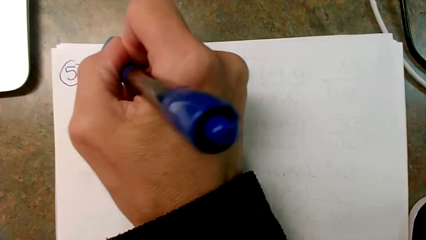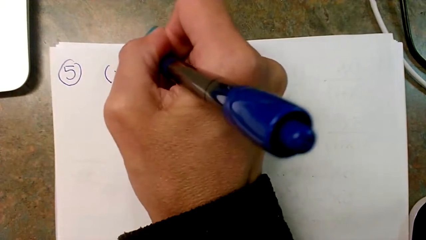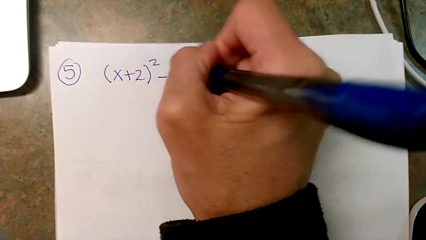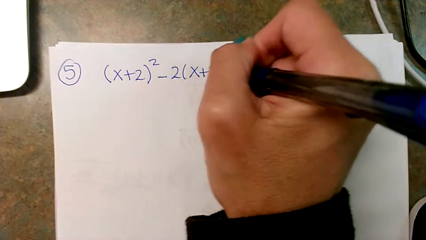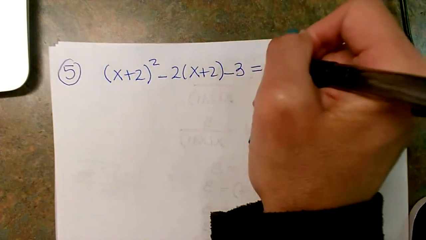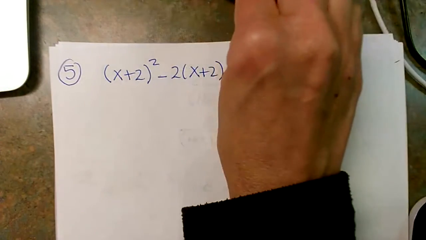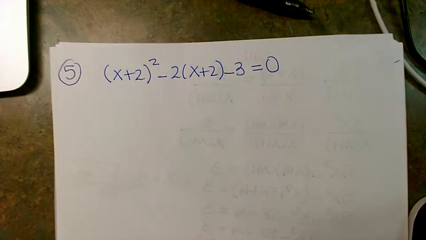Look at this one. Do you guys recognize the factoring method there? We're going to be doing substitution.